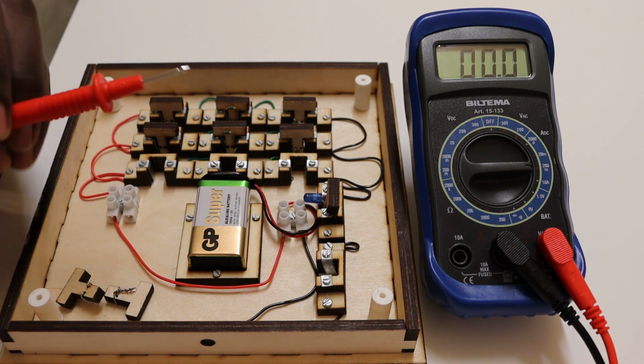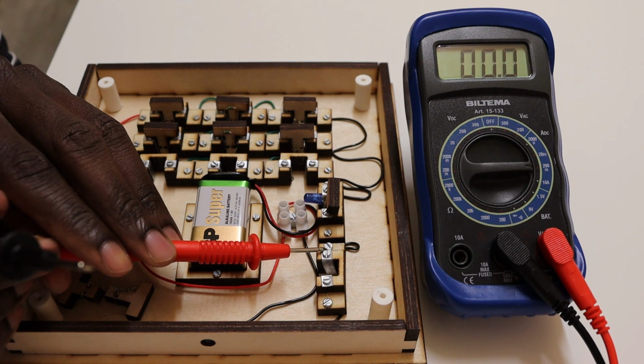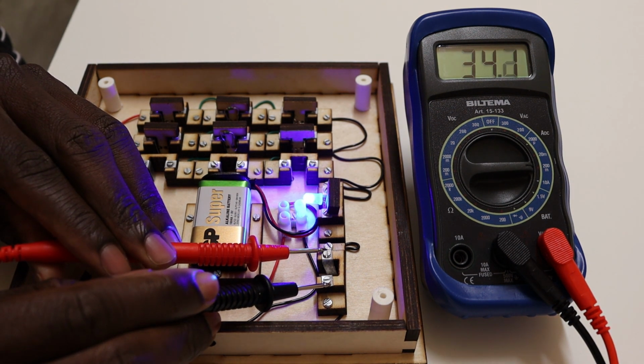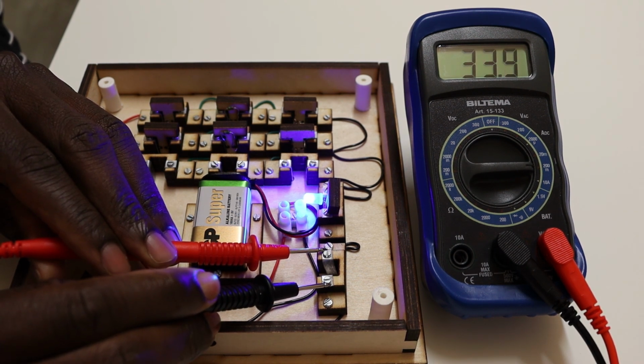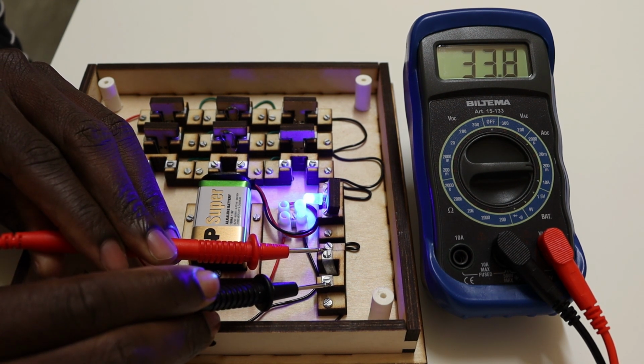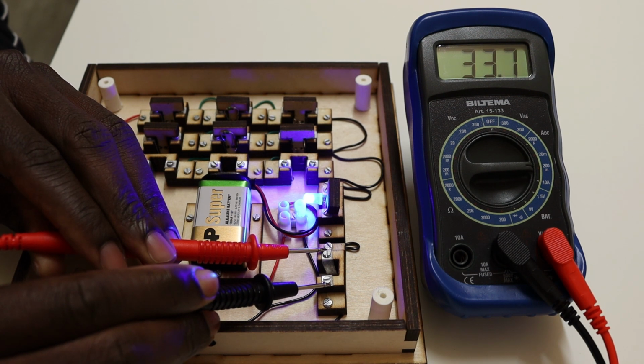Now let's see what value of current we have here now. Check. It's 34.2. More than double the initial value. The current now is more than double the current that we had in the series connection. Because when the two resistors were in series, we had around 10 point something, but now we're having 33 point something.